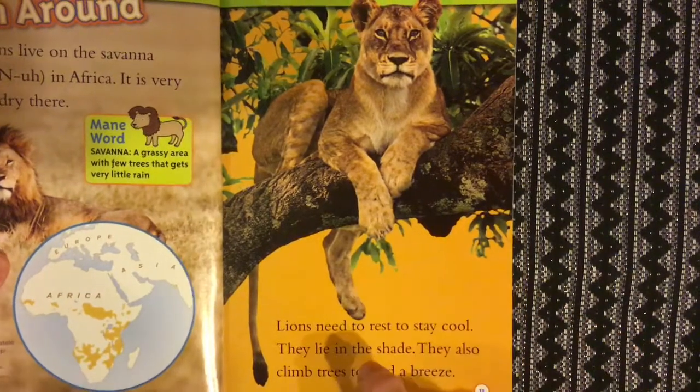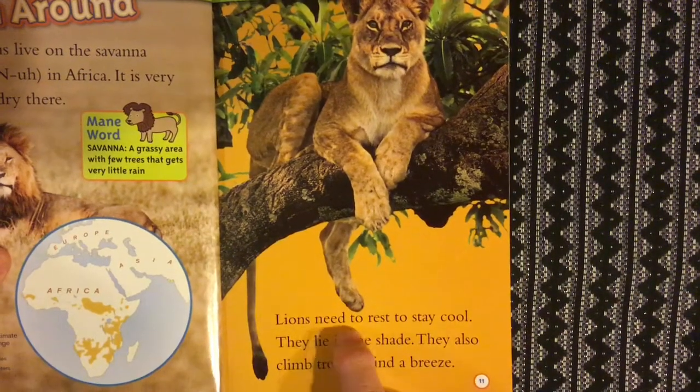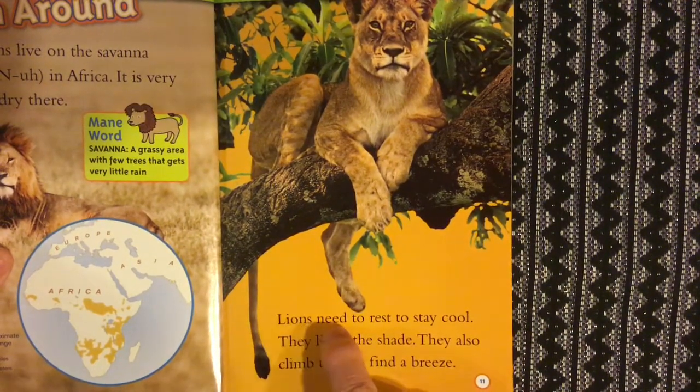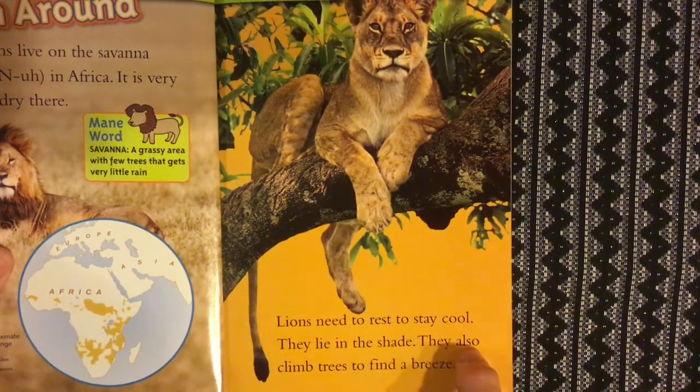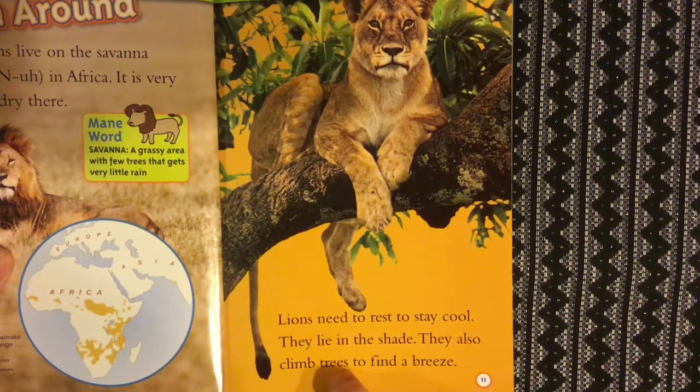She's resting in a tree. Let's see. Lions need, there's S making Z sound. Lions need to rest to stay cool. They lie in the shade. They also climb trees to find a breeze. Oh, look, trees. There's S making Z sound.